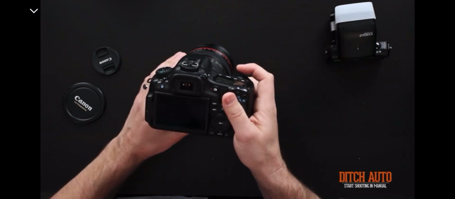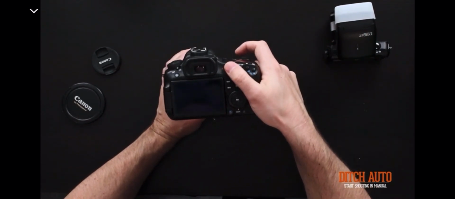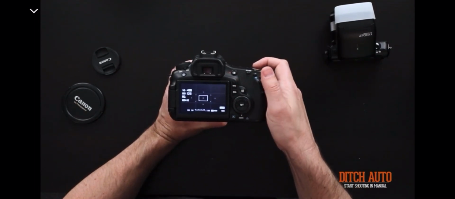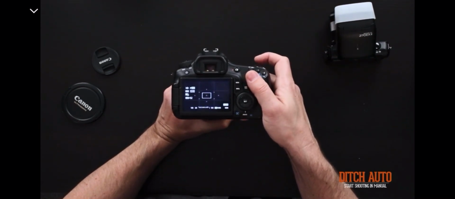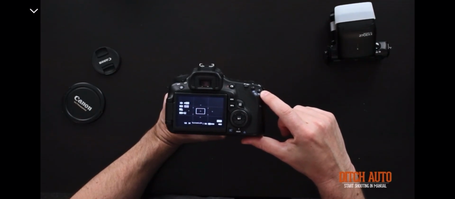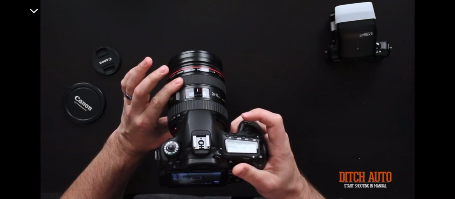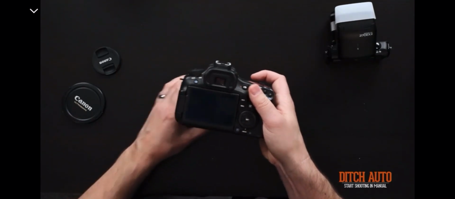Now, one thing that comes in handy, because we have a live view on the back of our camera, for example, if I go into live view on the back of this camera, and this is going to be kind of hard to see, if I'm having a hard time focusing on something, I can use this zoom button to zoom in on the item and then focus manually really tight and make sure that I get a sharp focus on whatever that item is.